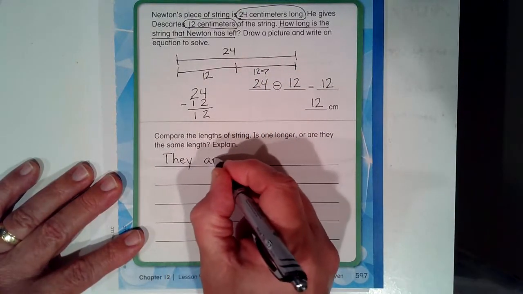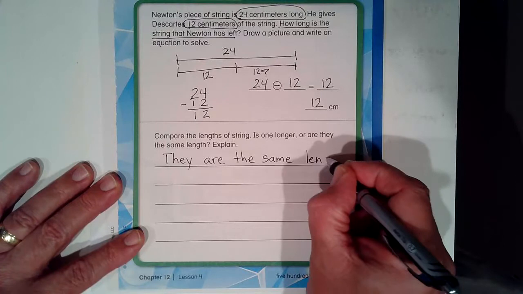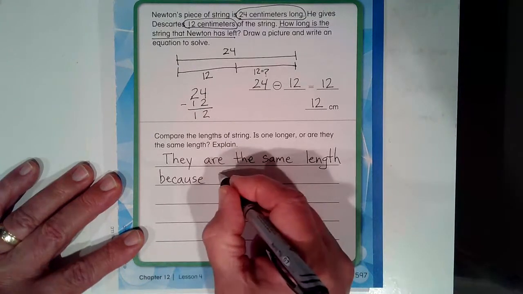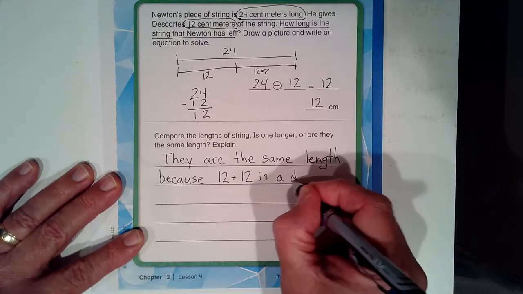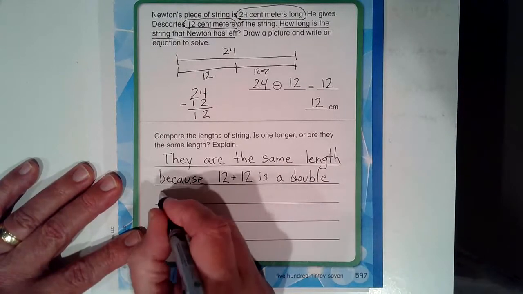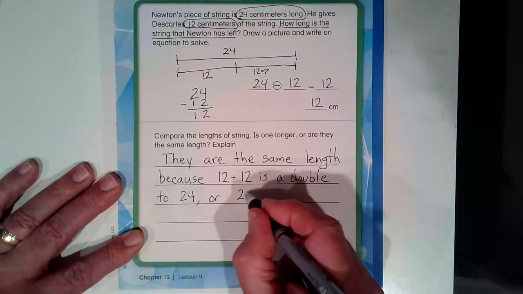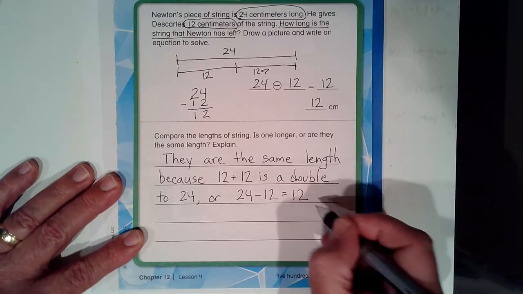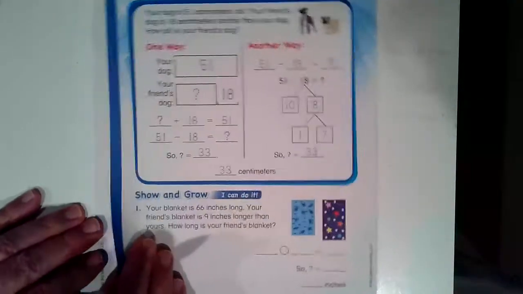They are the same length because 12 plus 12 is a double to 24, or 24 minus 12 equals 12. And that's it. All right, let's turn it over and go to page 598.